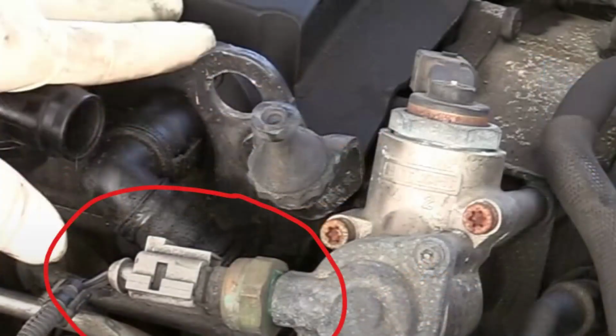Address any other underlying issues. If there are any other underlying issues that are causing the low fuel pressure, such as a vacuum leak, these will need to be addressed as well. It is important to note that diagnosing and repairing fuel system problems can be complex. If you are not comfortable doing this yourself, it is best to take your vehicle to a qualified mechanic.